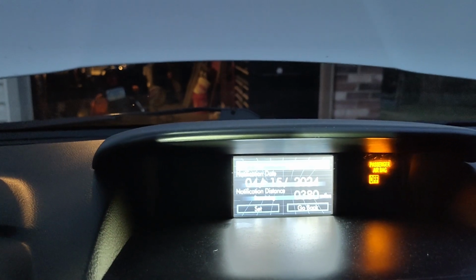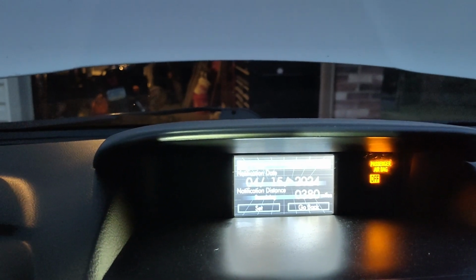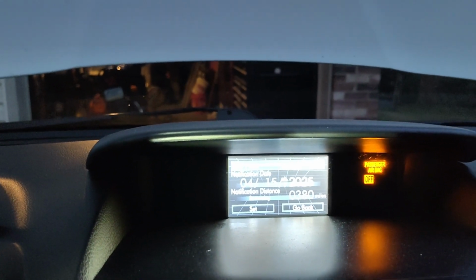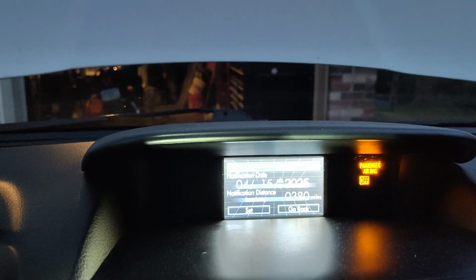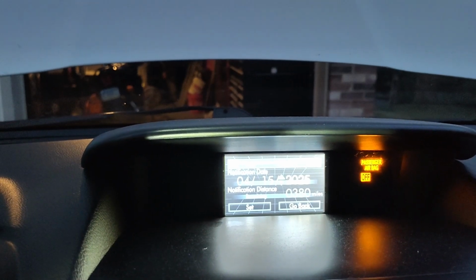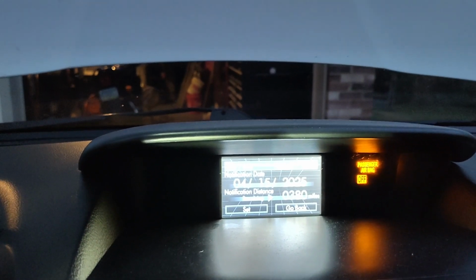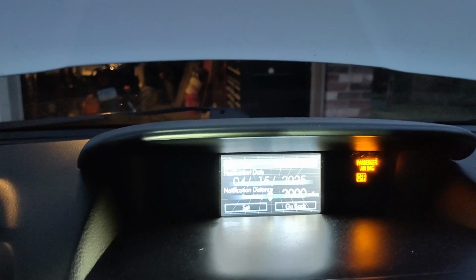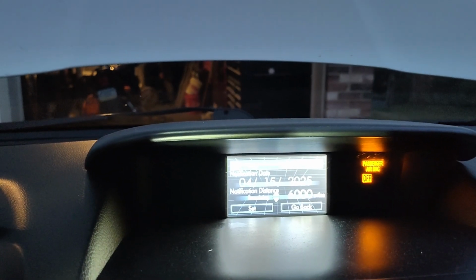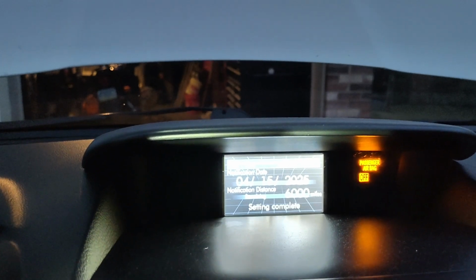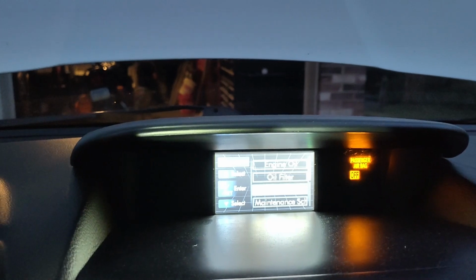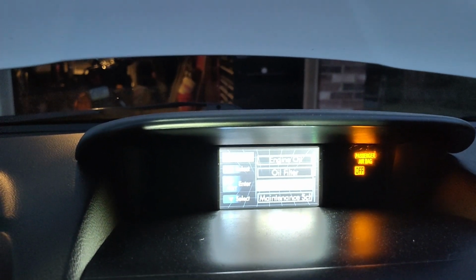15, set, arrow key, 15 year, set, 2025, set, arrow key, 6,000, set, arrow set, complete. And now tire rotate I did.